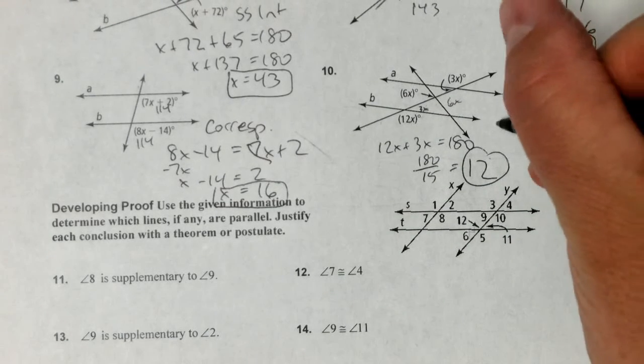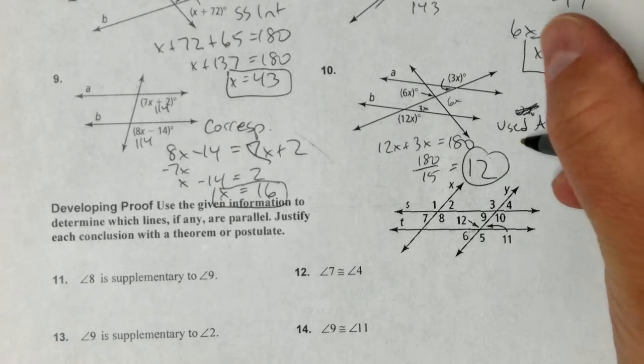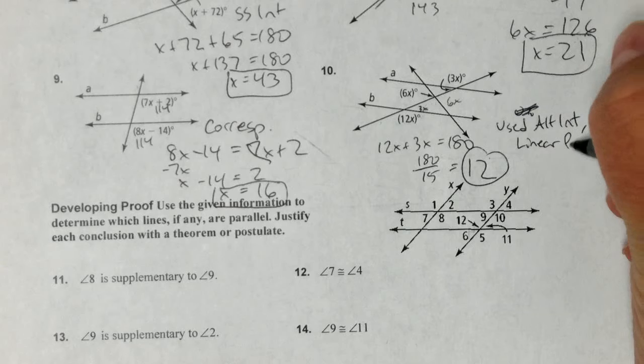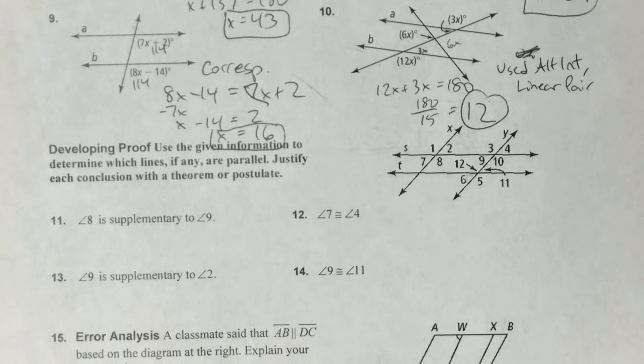So use alternate interior and linear pair to get that. Any questions?